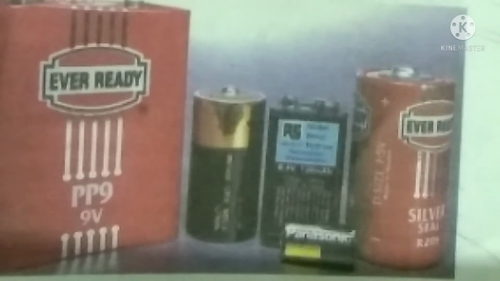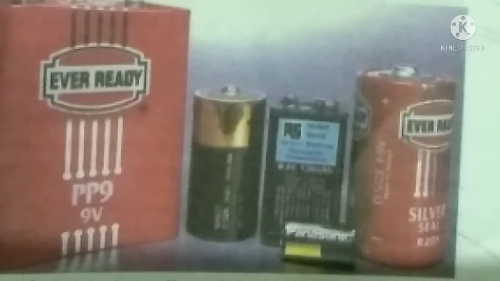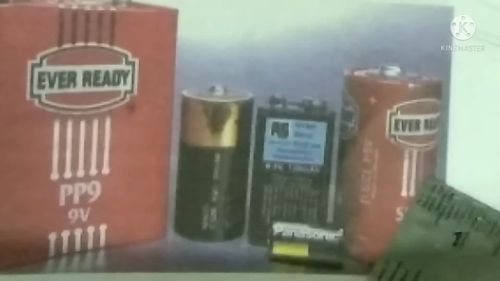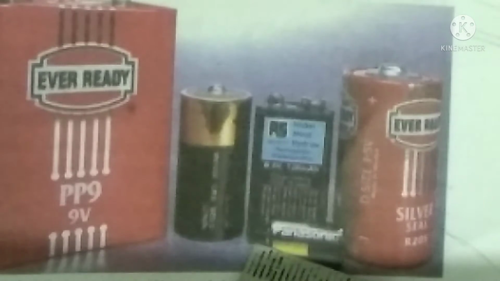Ever-ready cells we use in torches, some mobile electronic instruments, clocks and all. These types of cells are used, and they are called dry cells.